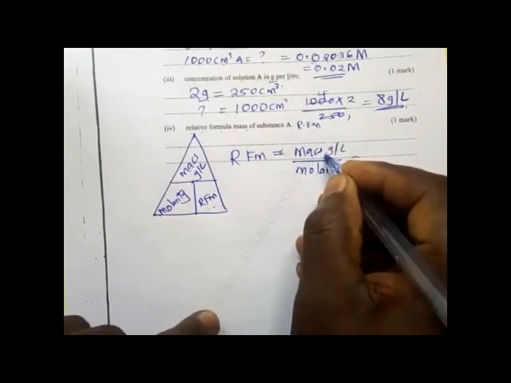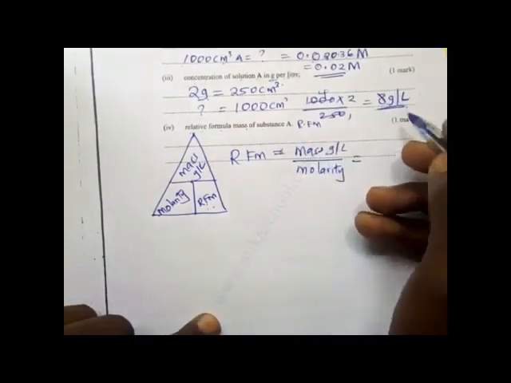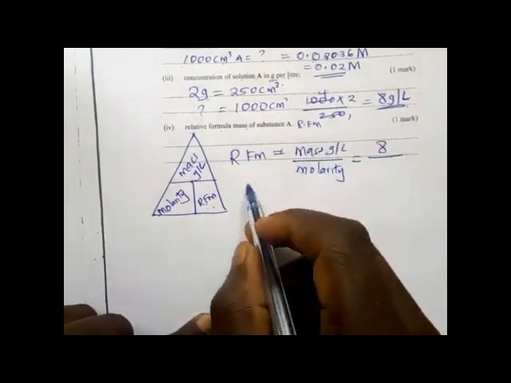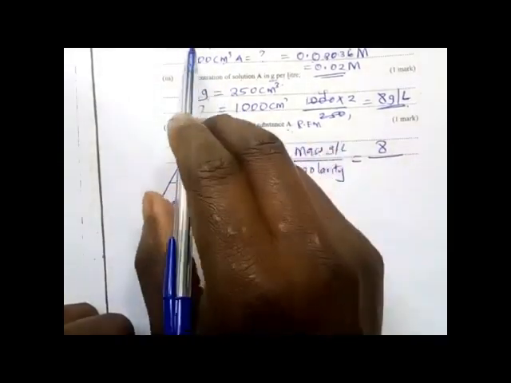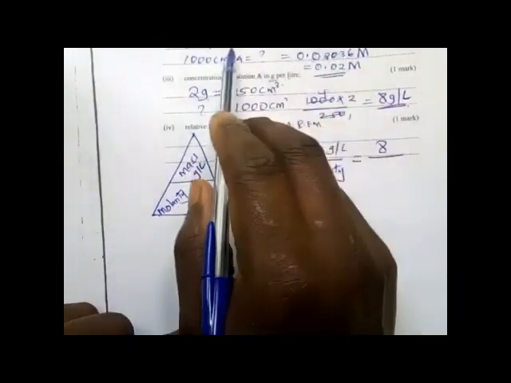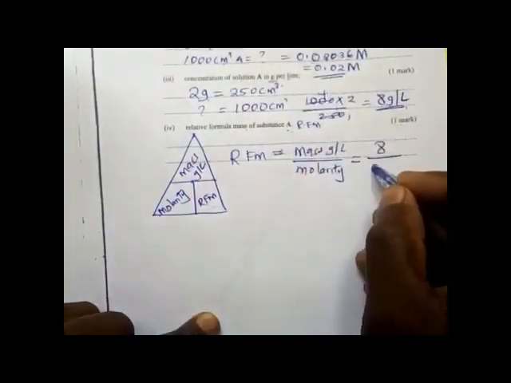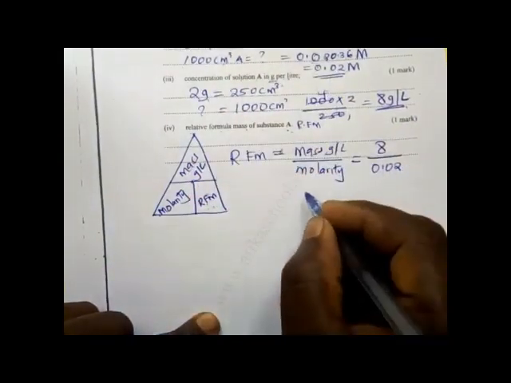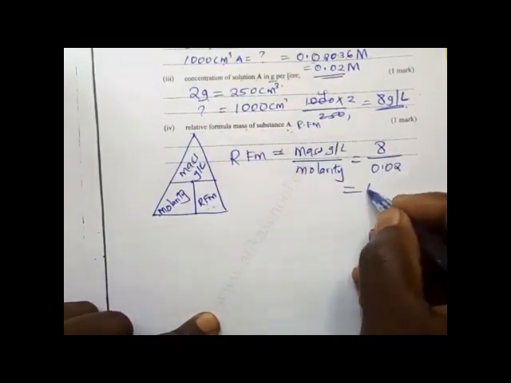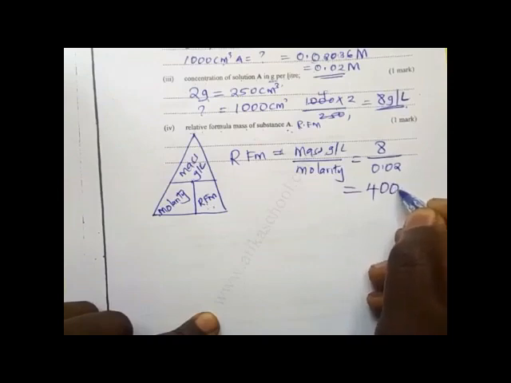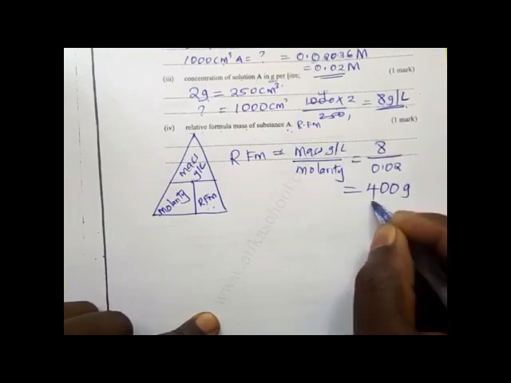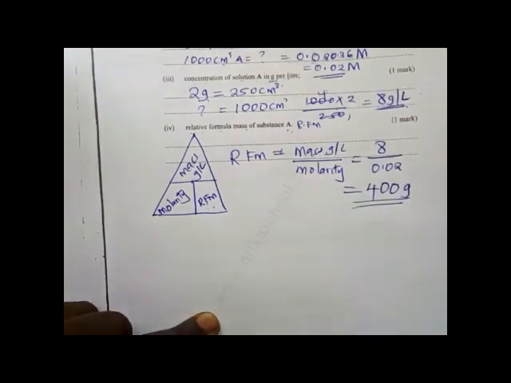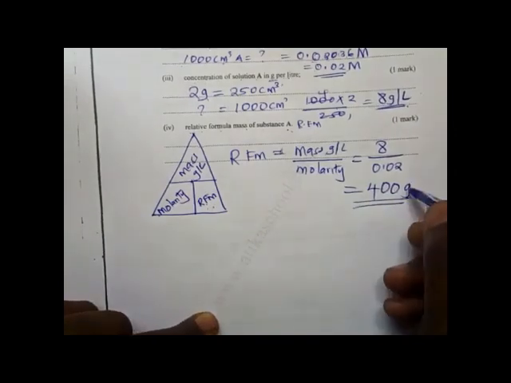Mass in grams per liter, we have 8. What was the molarity of solution A? Here it is. Concentration, molarity is 0.02. So you use your calculator and you get 400 grams per mole. So the RFM is 400.